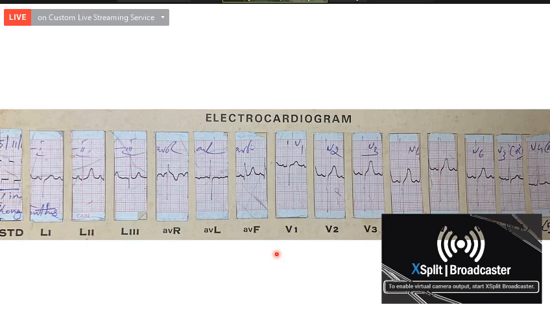Okay. Whenever you see this type of large equiphasic deflections in the mid-precordial leads, what is that phenomenon known as? Katz-Wachtel phenomenon. What is the criteria for diagnosing biventricular hypertrophy based on the Katz-Wachtel phenomenon? More than 50 millimeter amplitude. More than 45. The R and S put together should be equal to or more than 45. Here it is just short of that, but for all practical purposes, we can take it as a Katz-Wachtel phenomenon.